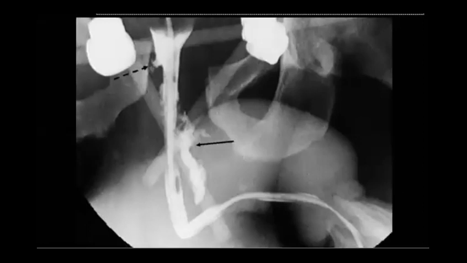Okay, so this one again, retrograde urethrogram, as you see, and here you can see that there is this disruption, and the contrast extravasated, and this one will be maybe type 3 or type 4. Yeah, perfect.